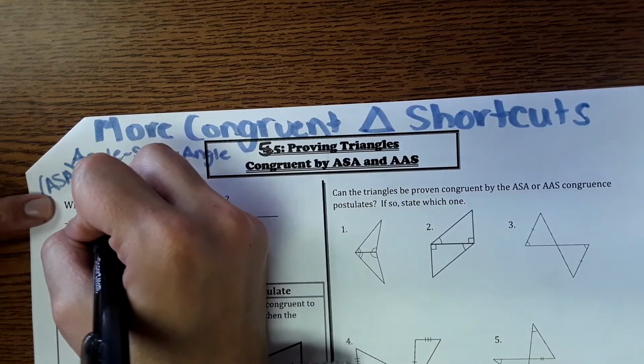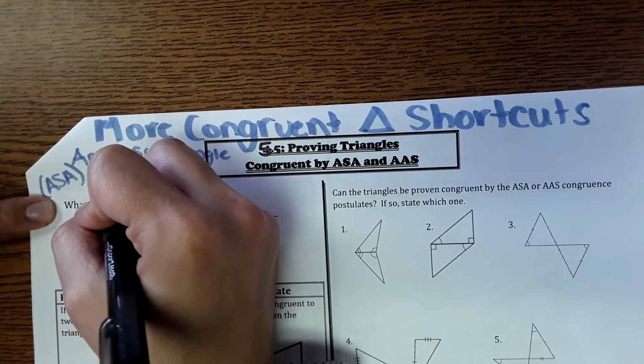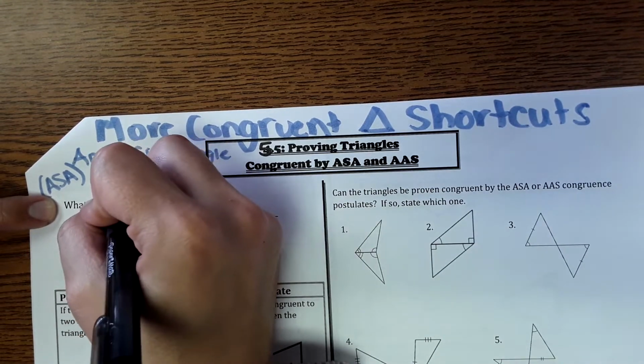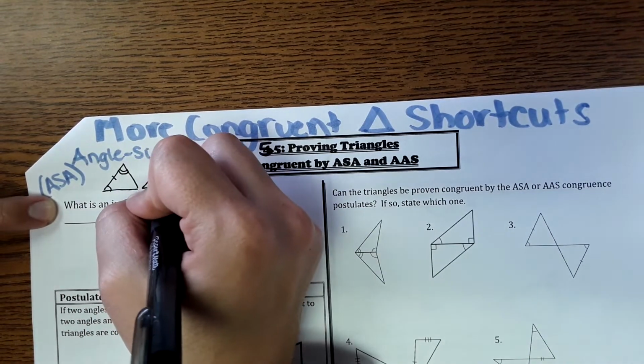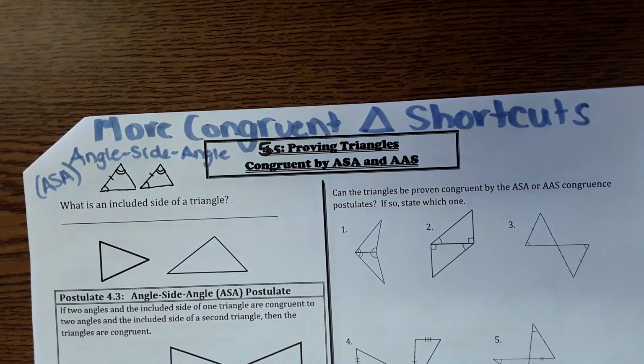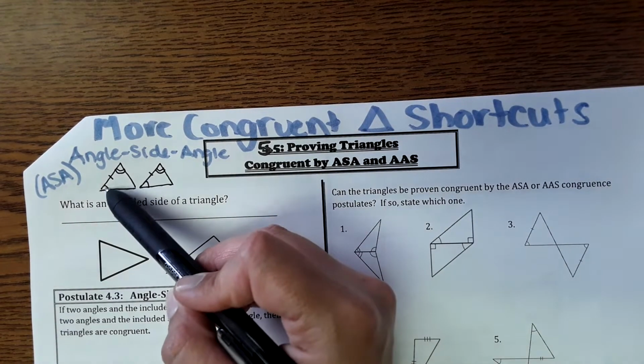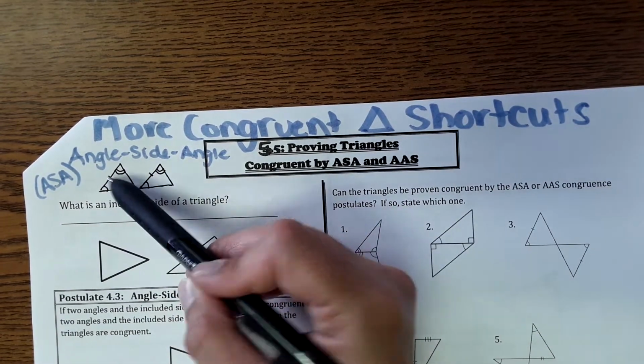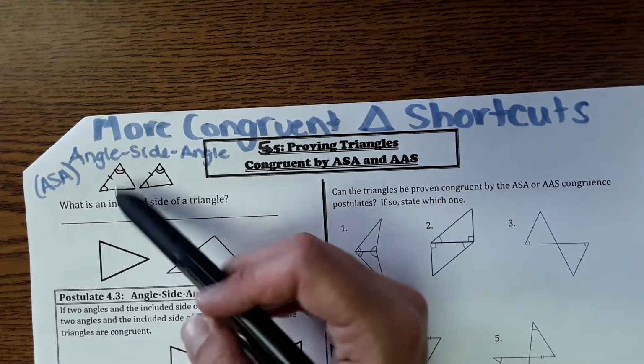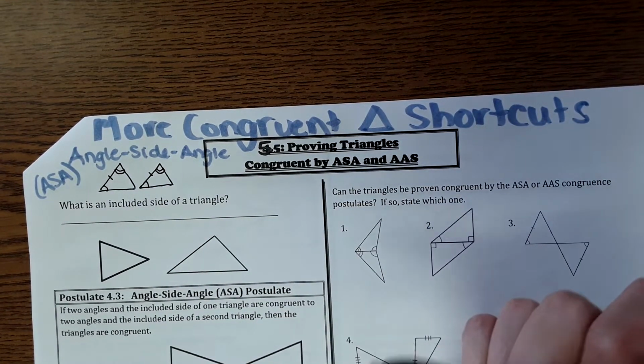So what this would look like is, okay, this angle is equal to this one, then you have a side equal, and then another angle equal. So angle, side, angle. It has to be right next to each other. This side has to be the included side is what they call it. It's the one right in between the congruent angles.